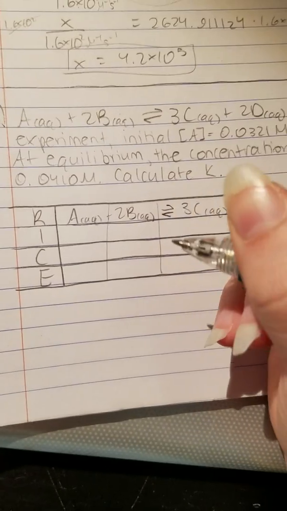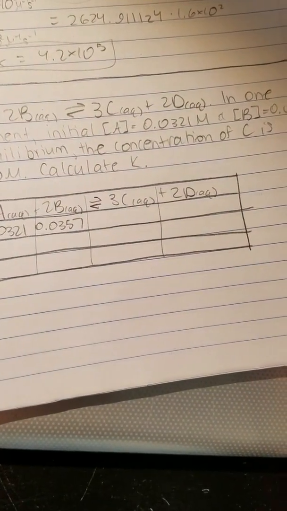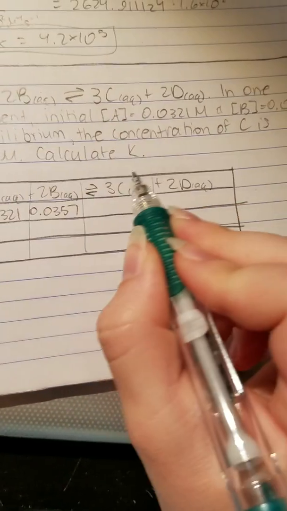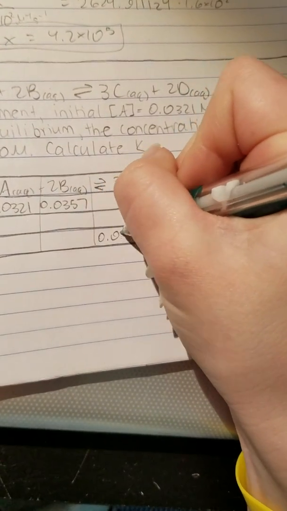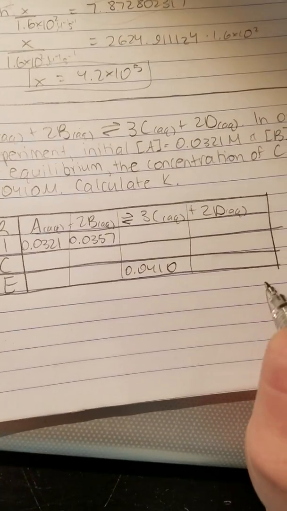So for A, we get that the initial is 0.0321. The initial for B is 0.0357. We don't know these initials, but what else it gives is that at equilibrium, C is 0.0410. Okay, so this is all we're given.